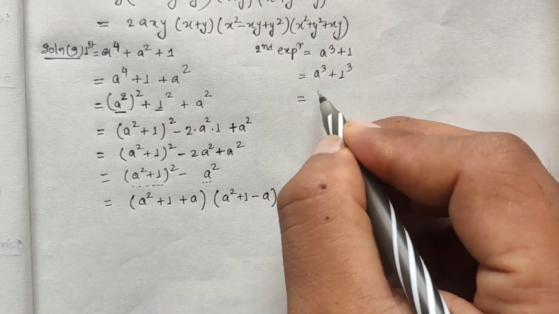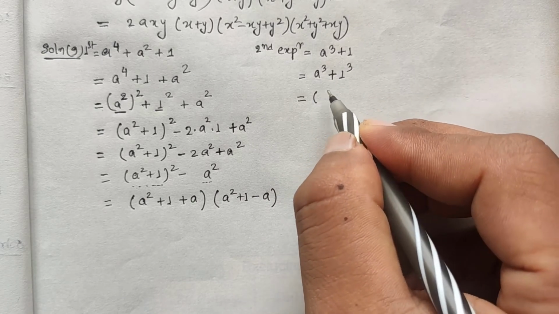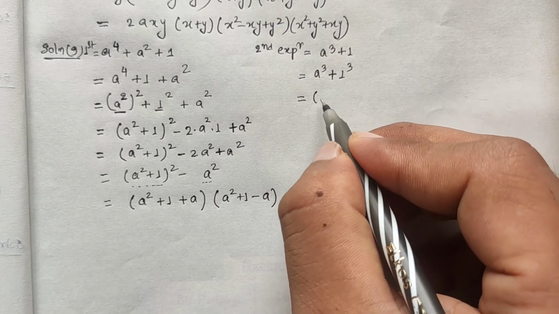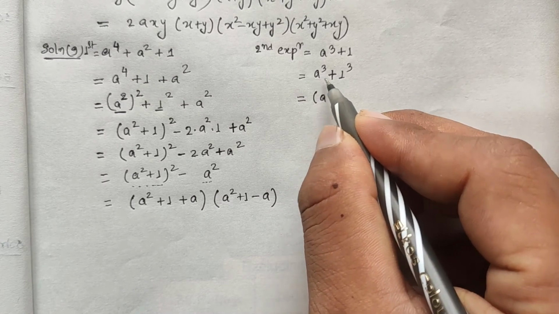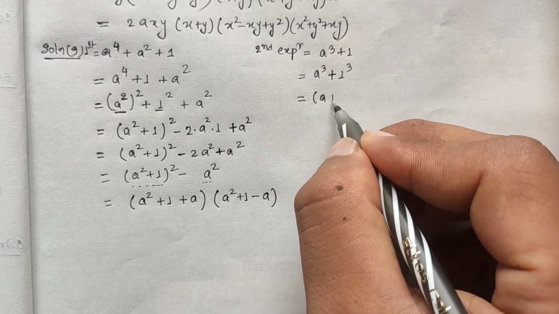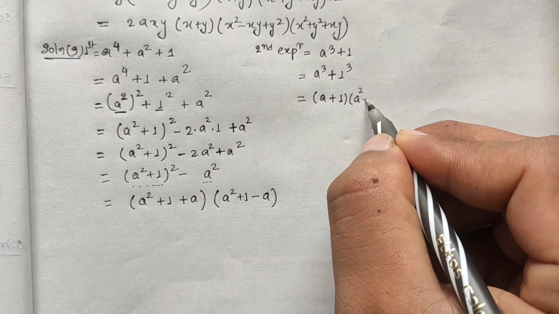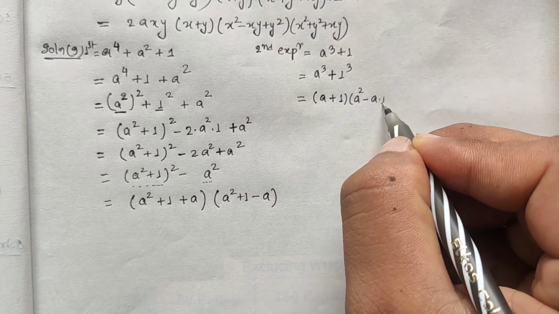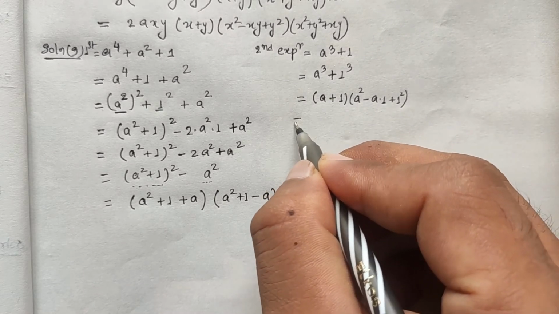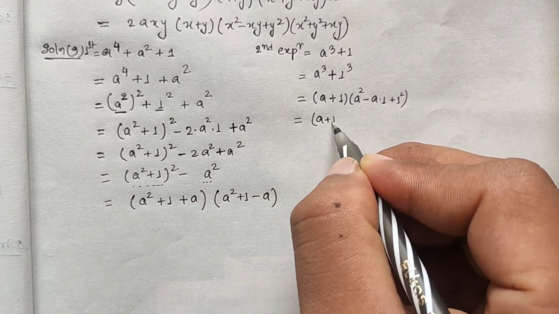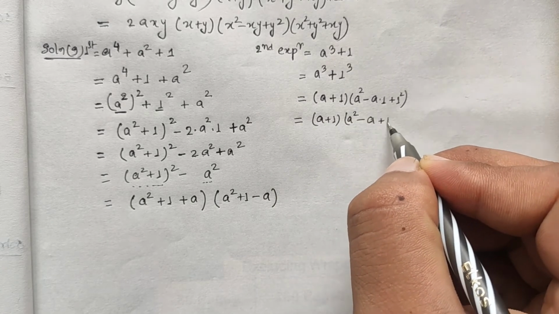Then what we will do? It is in the form of a cube plus b cube. Just write it in the factorized form. Yeah, you have to learn all the factors formula, all the formulas that can be used in algebraic expressions. So a cube plus b cube, the formula is a plus b, a square minus a into b plus b square. So the result will be a plus b, a square minus a plus 1.